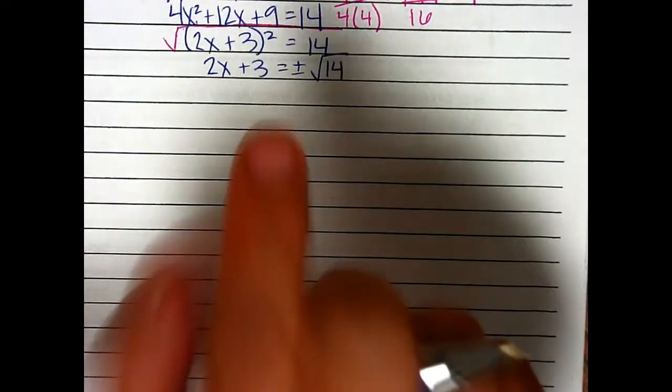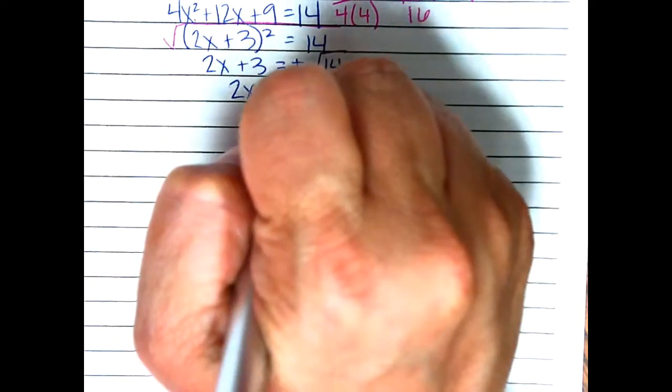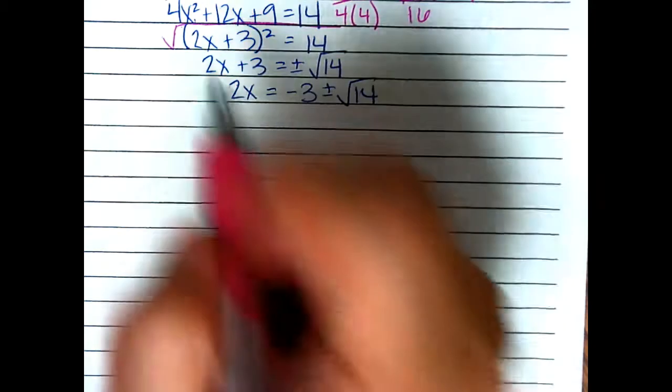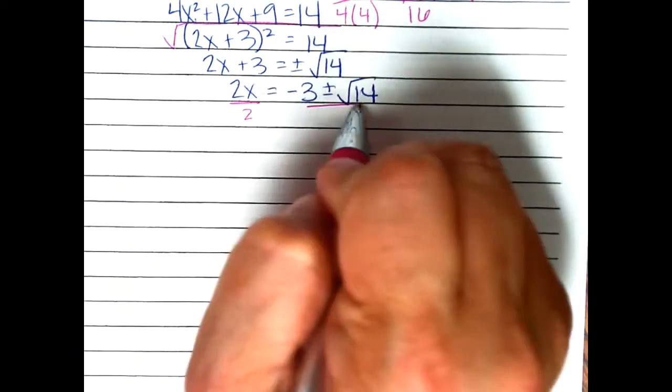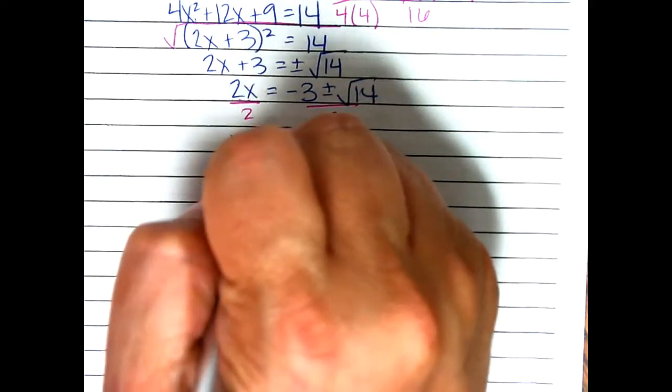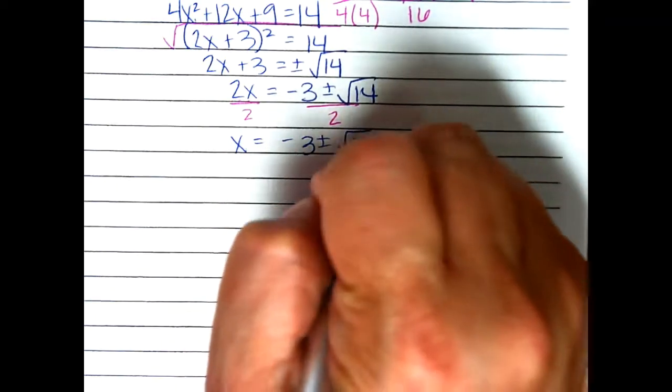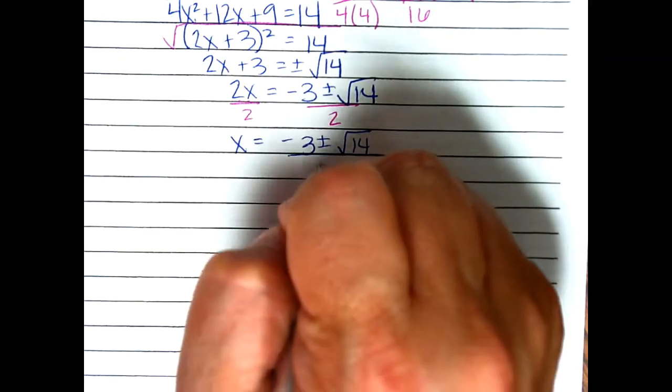So I would be subtracting 3 from both sides. So 2x equals negative 3 plus or minus radical 14. And then I need to divide by 2. So x equals negative 3 plus or minus radical 14, all over 2.